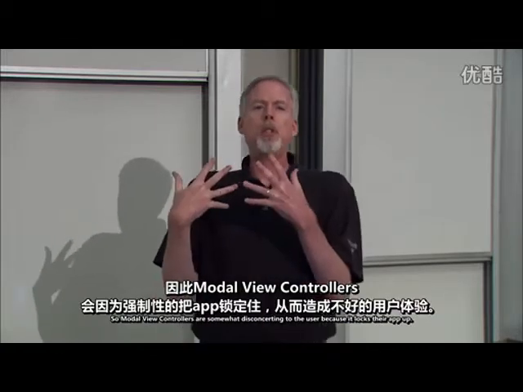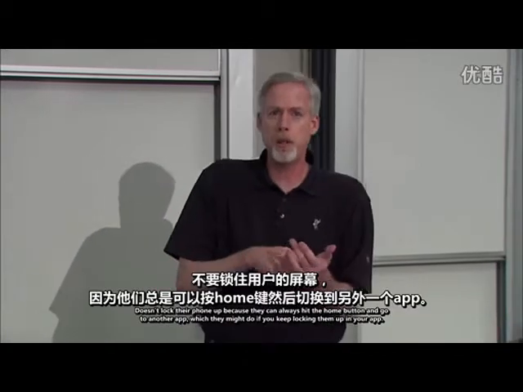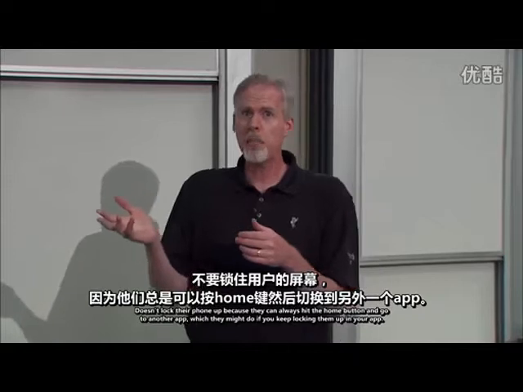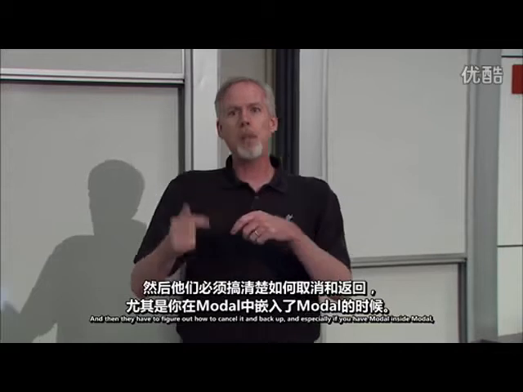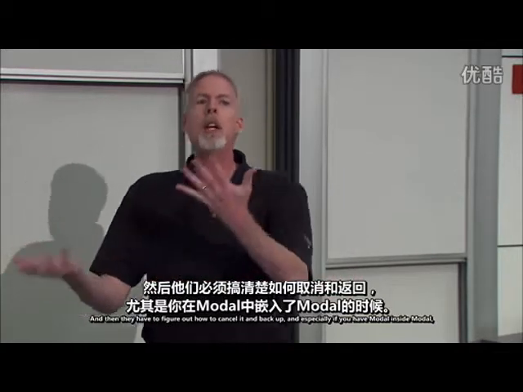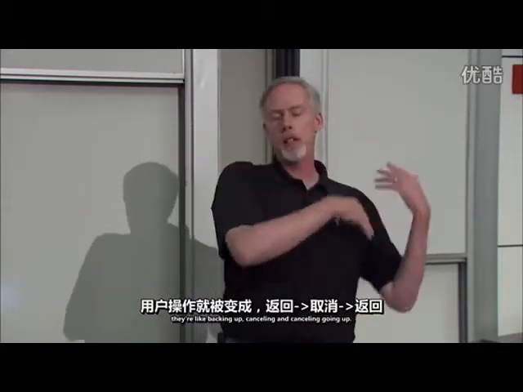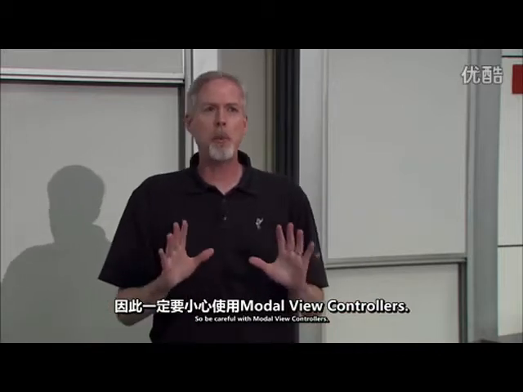So modal view controllers are somewhat disconcerting to the user because it locks their app up. Doesn't lock their phone up because they can always hit the home button and go to another app, which they might do if you keep locking them up in your app. Because a lot of times, you put a modal view controller up and people are like, actually I don't want to do this, I want to go to this other tab. And then they got to figure out how to cancel it and back up, and especially if you go modal inside modal, they're like backing up, canceling and going up. So be careful with modal view controllers.